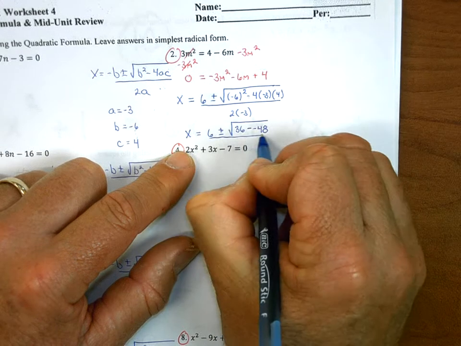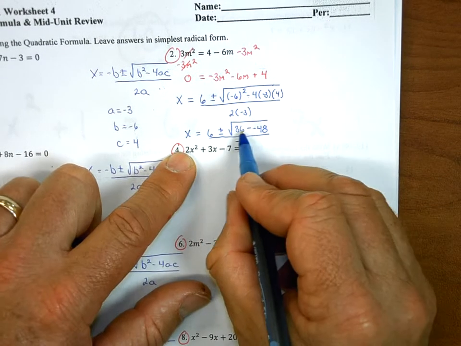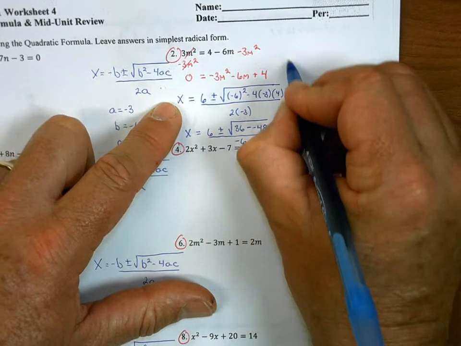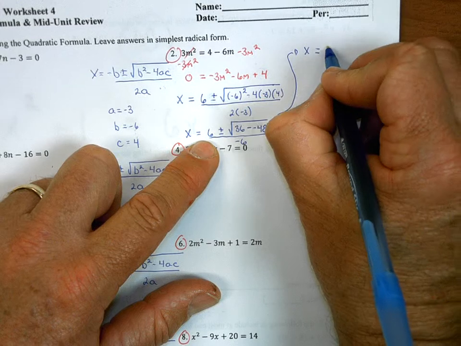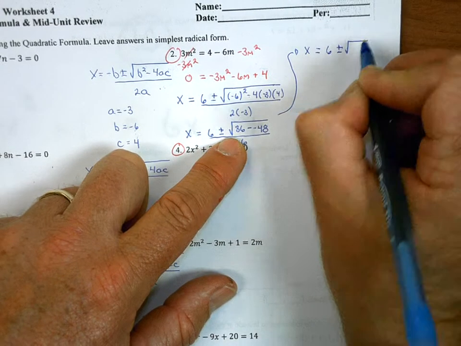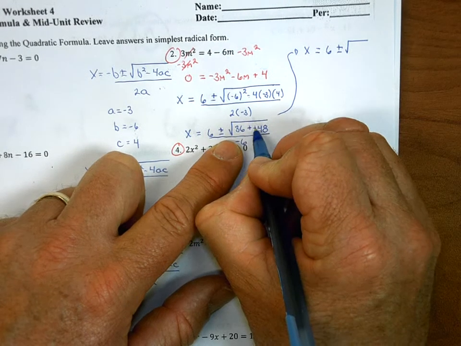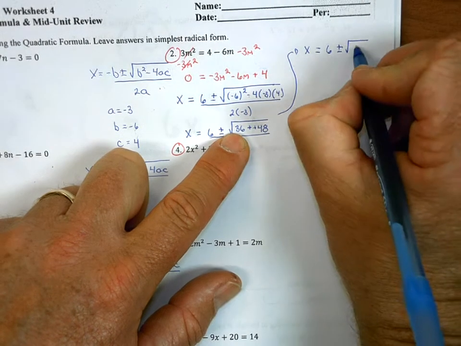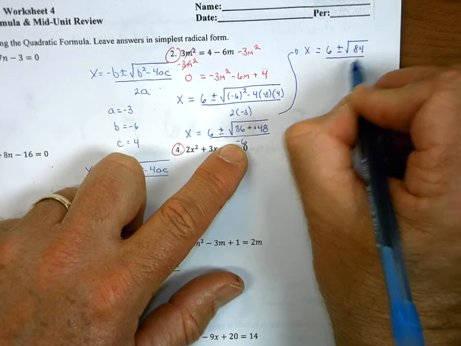And then I'm going to divide all of that by negative 6. Okay? Still working out the parentheses, and I'll have to move my work up here. I would get x equals positive 6 plus or minus the square root of 36 minus negative 48. That's going to become a double plus, so that's going to be 84. And then I'm going to divide all of that by negative 6.